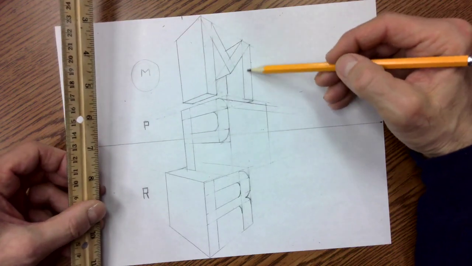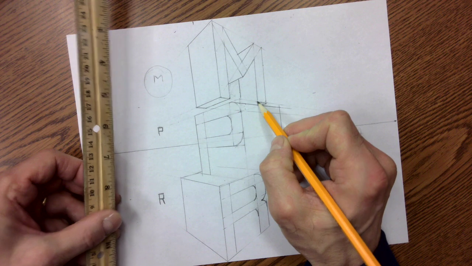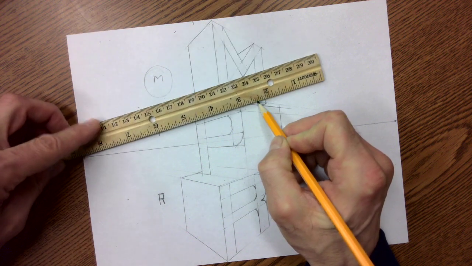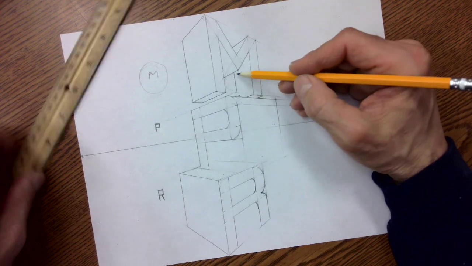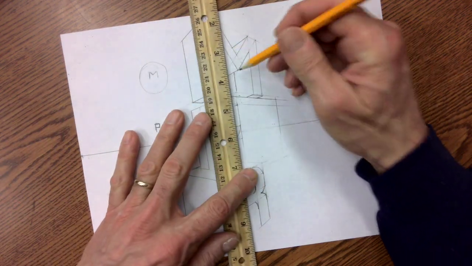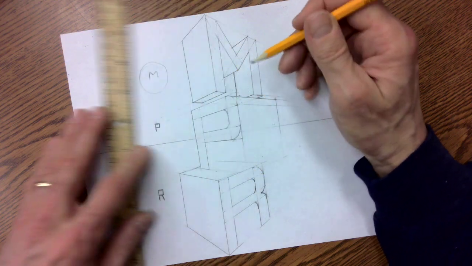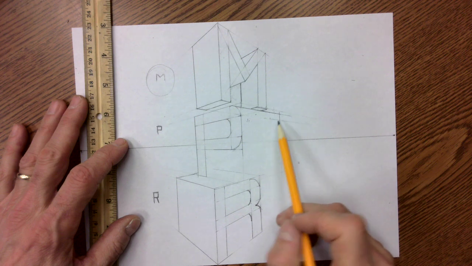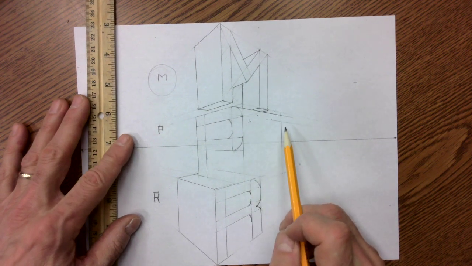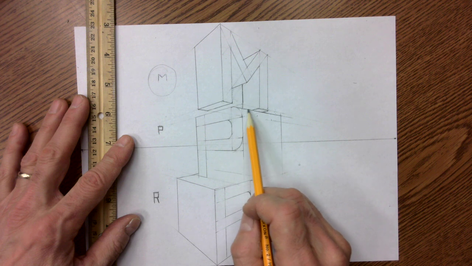Now we can see where the bottom of the M is, right above it, and we can make this little line to show where the M tucks in behind. We can extend the back side of the leg of the M down to the top of the P. And again, if you draw kind of lightly, I'm drawing dark enough so you can see it on the video. Okay, so that's how you can kind of shave off the top of the P to come down.